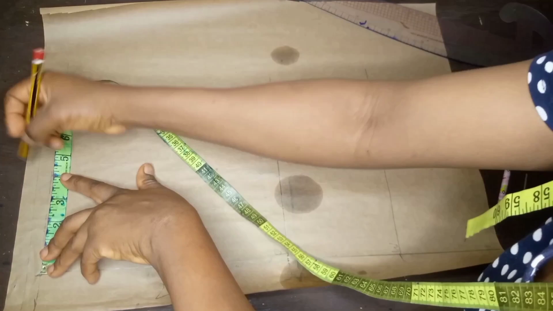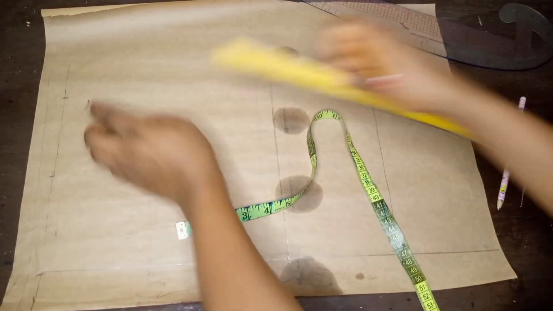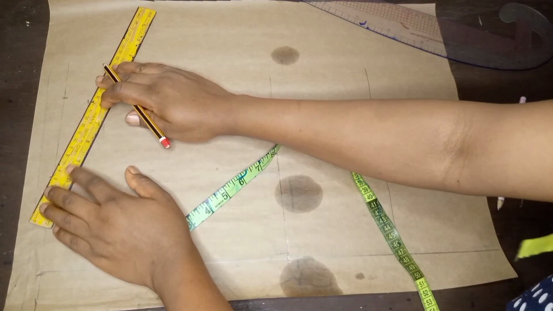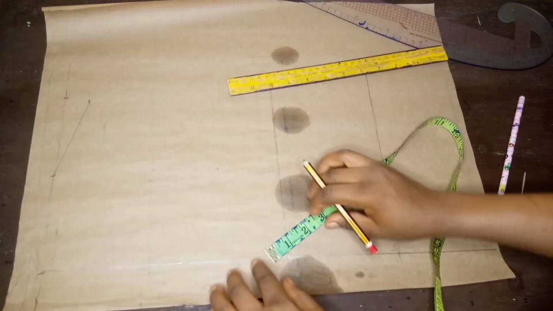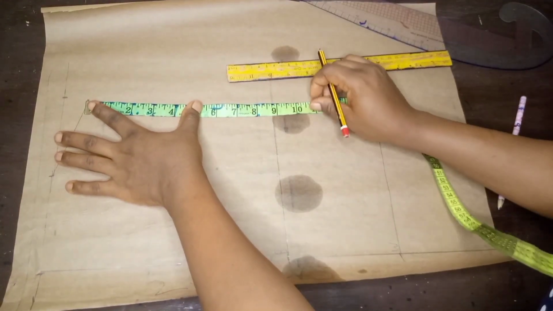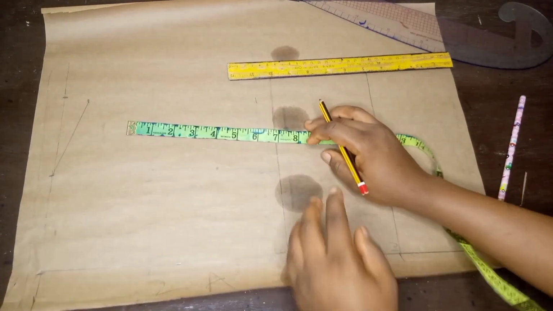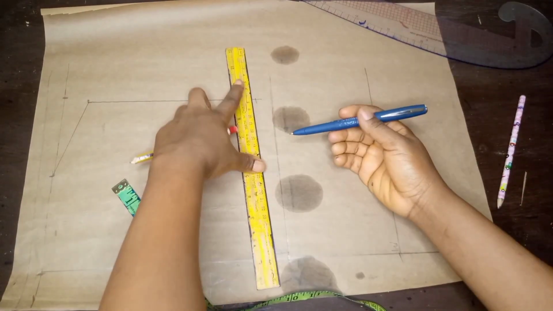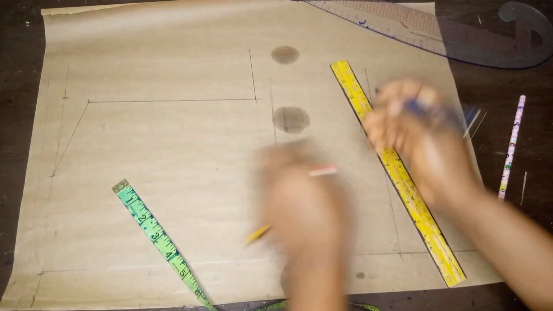At this point, I realize I've not marked my neck width. I will input a neck width of 4 inches, the same as the front neck width. Then I'll connect it. Once that is done, I'll come under the shoulder slant and come down by 8 inches for my armhole depth. Then I'll draw a straight line connecting from the shoulder slant down. After that, I'll draw a straight line under the armhole depth. This straight line now will serve as my chest line.